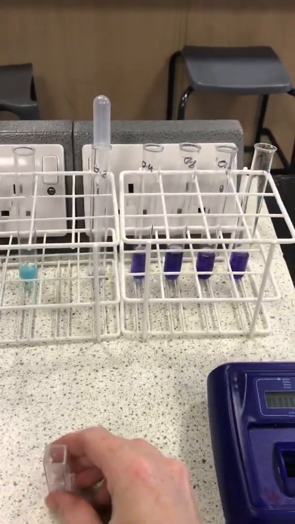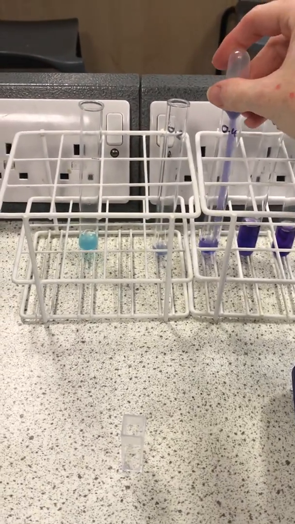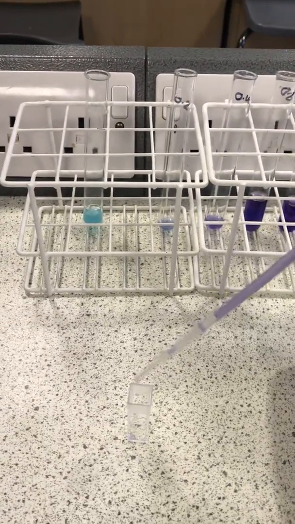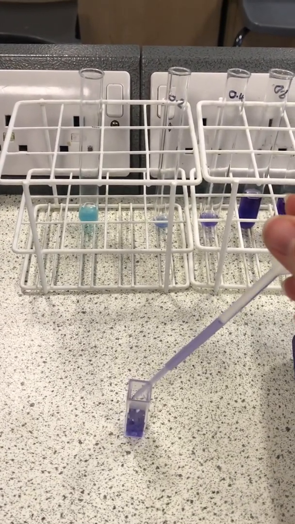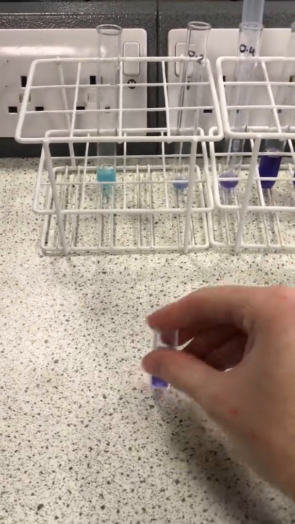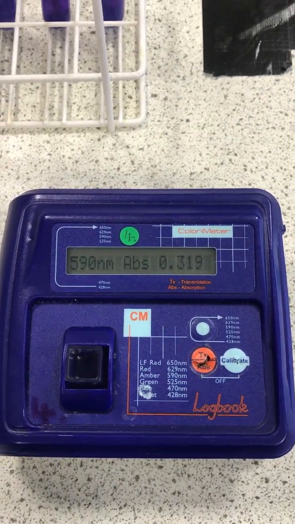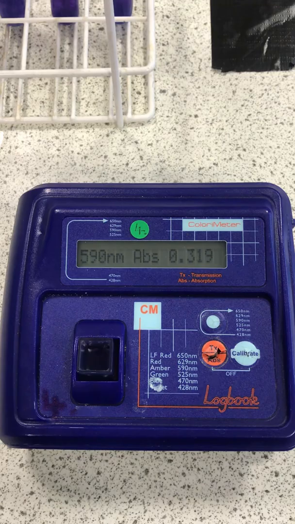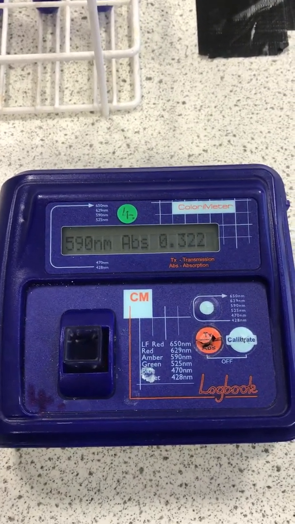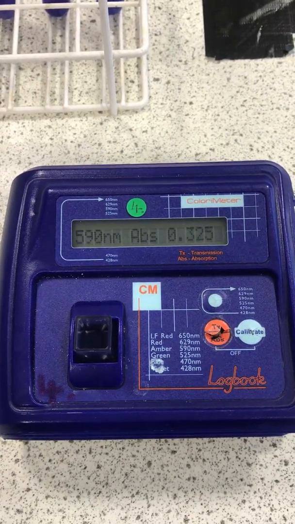Get rid of the waste. Giving it a good mix. And transfer that into the cuvette. Put that into the colorimeter. Okay, so we can see here that we're getting a higher data reading, and again that makes sense, but this time it is quantitative. We have numbers generated rather than opinions.